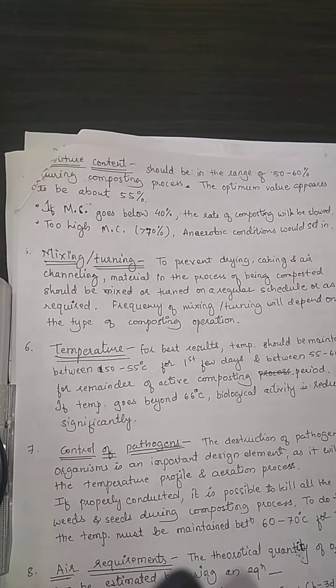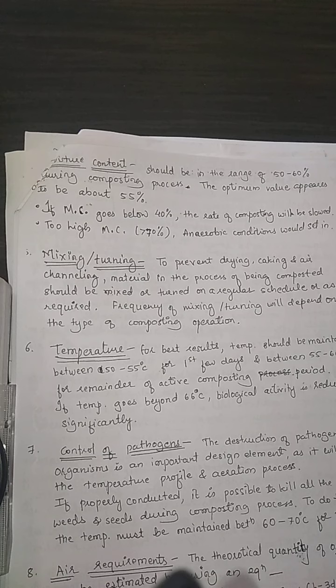Next is the moisture content. We normally keep the moisture content at about 55%. If it goes below 40%, the rate of composting will slow down, and if it is too high, reaching 70%, then anaerobic conditions will set in. And mixing and turning: in order to have aerobic composting, mixing and turning is very important, because we need some amount of oxygen from the outside atmosphere for the survival of microbes. If we don't turn and mix the municipal solid waste and the soil, then anaerobic conditions will prevail.